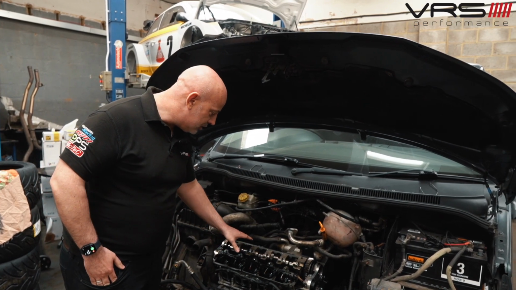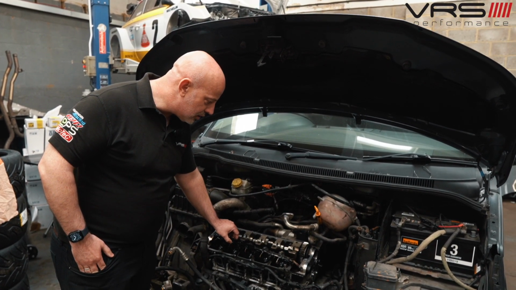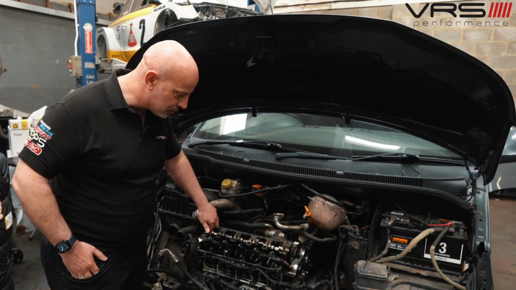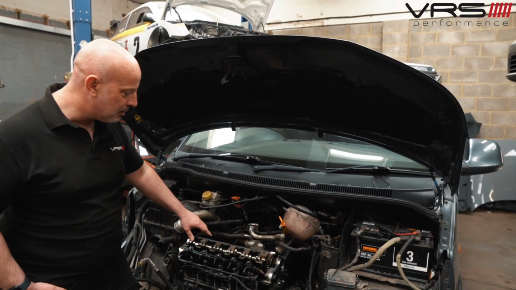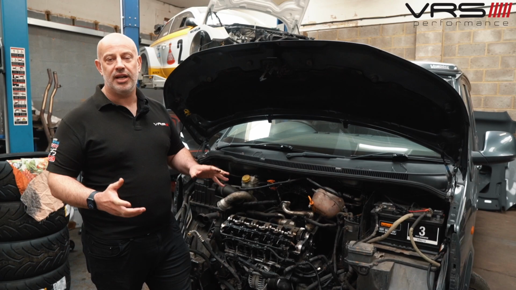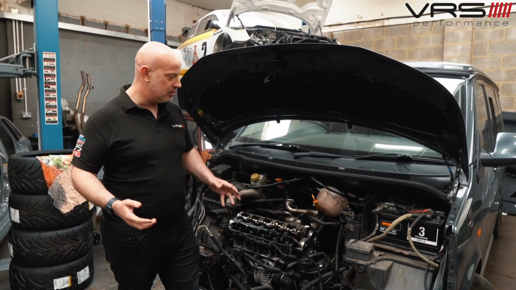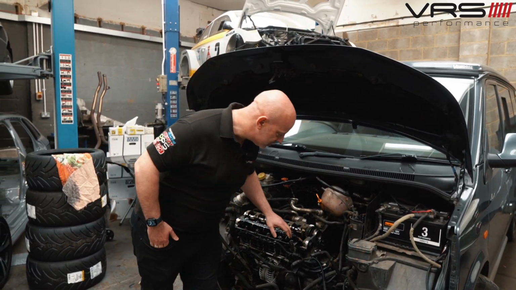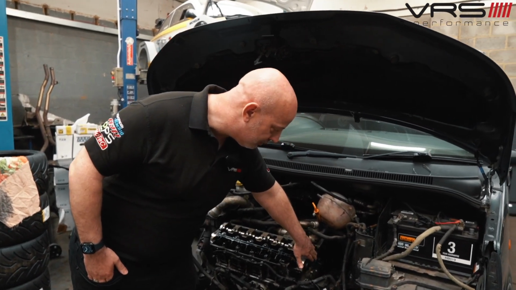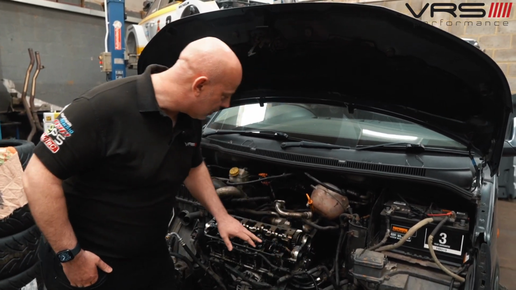So this one's having a new cam, new top on the injectors, new wiring. It's having a new rocker cover as well, because it had a really bad oil leak from the back corner. You can't buy a gasket, you have to buy the rocker cover. It comes with a gasket in Volkswagen, whatever the reason they do that. And it'll have a new gasket for the vacuum pump as well on the side.